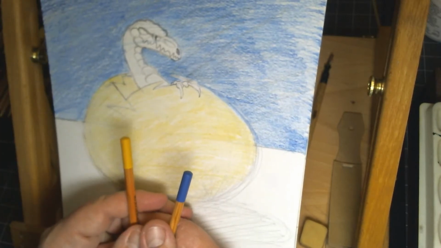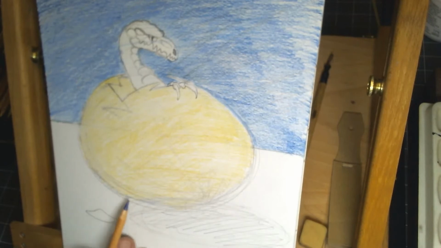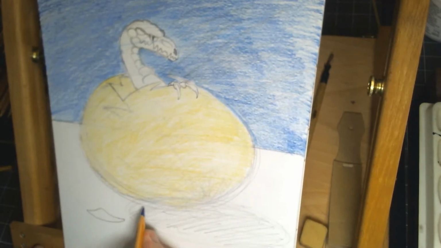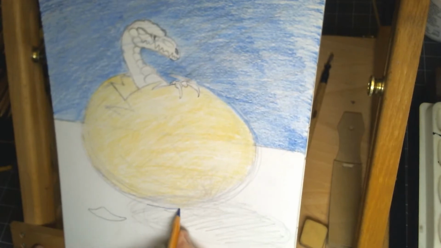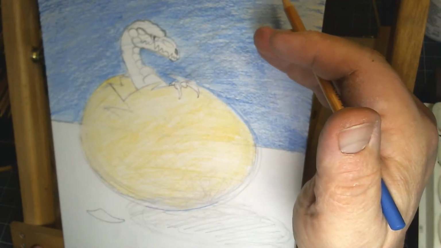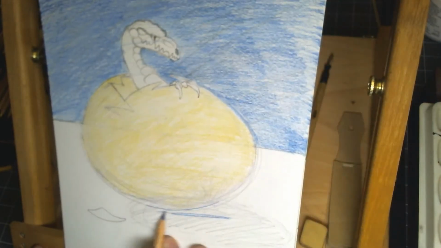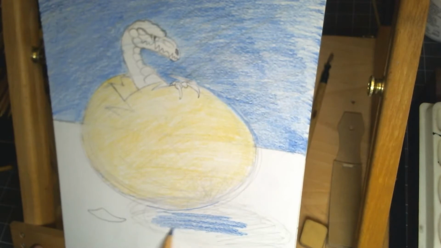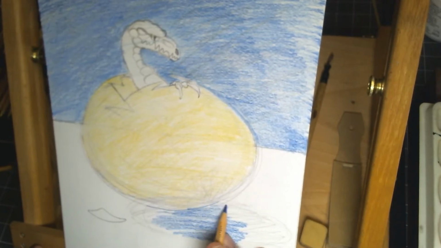And believe it or not, to give complexity to this cast shadow that we have down here, I'm actually going to bring the colors that I've worked with in the background and the middle ground into the shadow. So it's going to make that shadow shimmer. Yeah, it's going to shimmer.